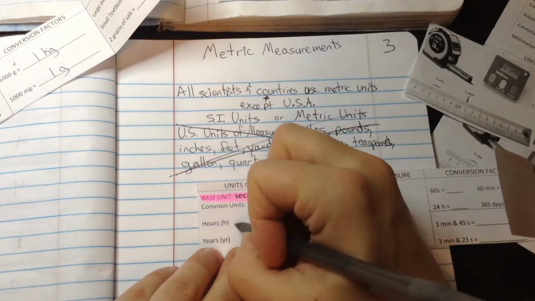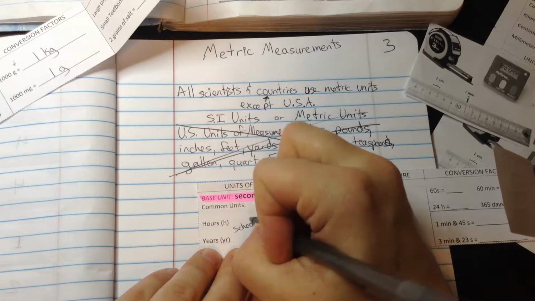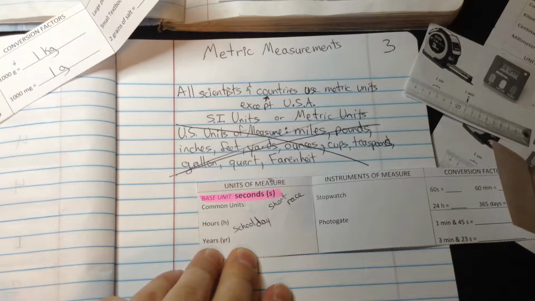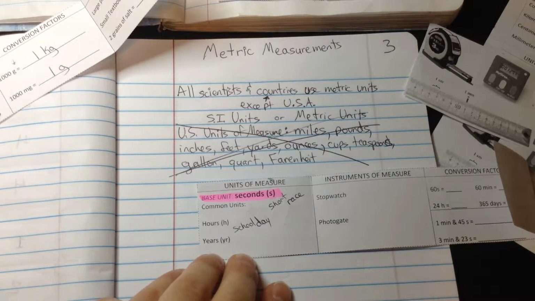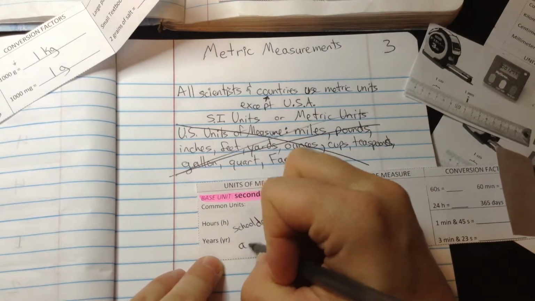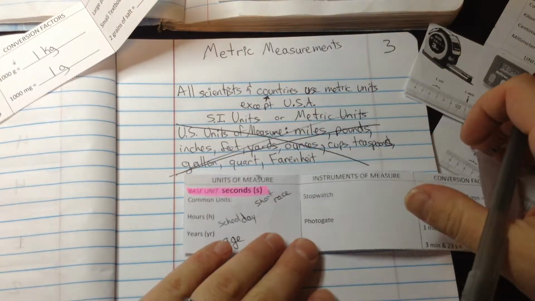I would measure, I don't know, the school day. How many hours are you in school? If someone asks you how much time you're in school, you'd say, oh, I'm here for hours. Years. Well, something you'd measure in years, your age. You measure your age in years.